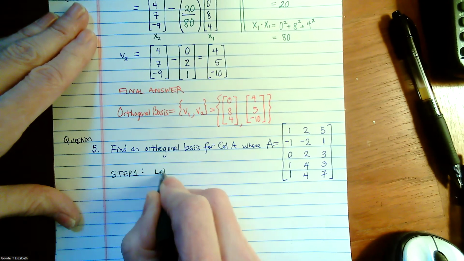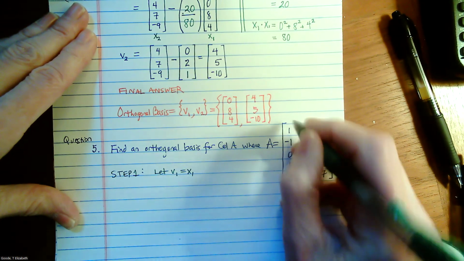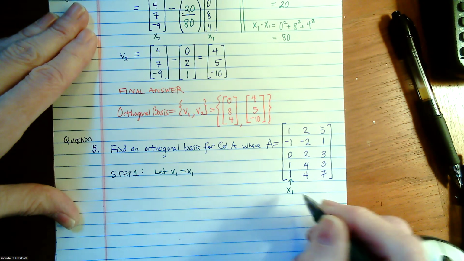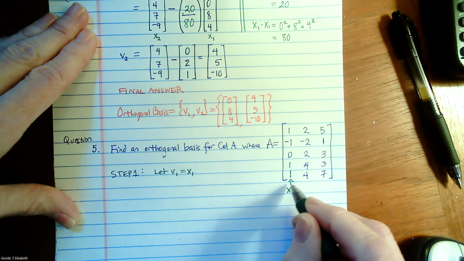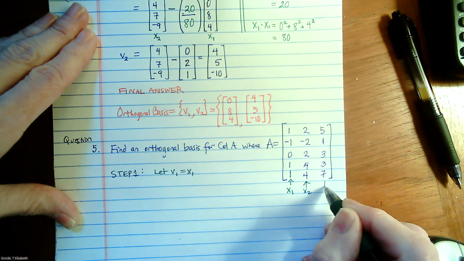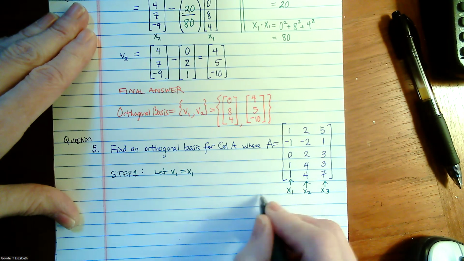We're going to let V1 equal X1, okay? This is vector X1, not a coefficient, okay? It's the vector. And this is the vector X2. And this is the vector X3. These are the basis for the column space of A.